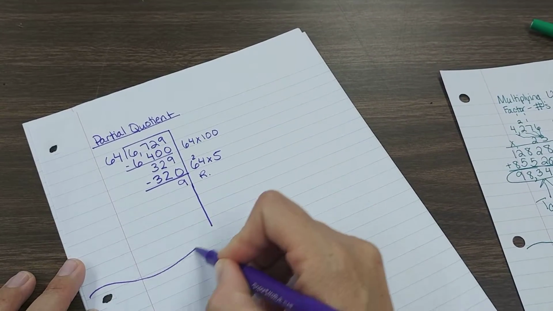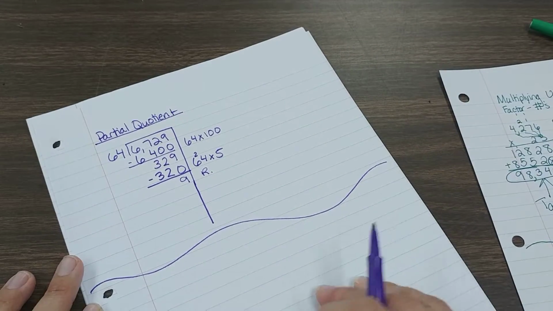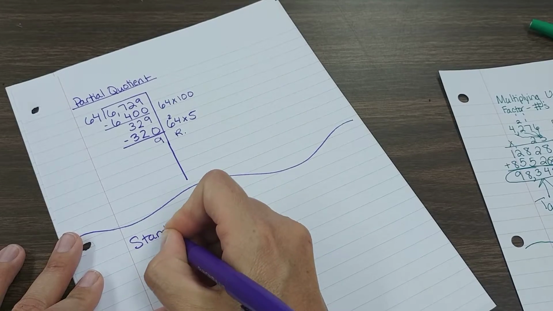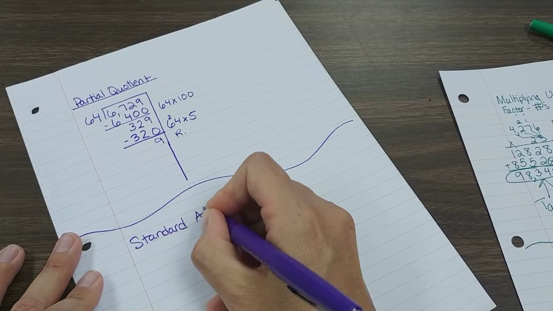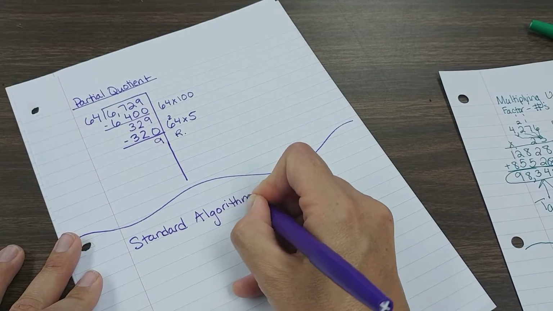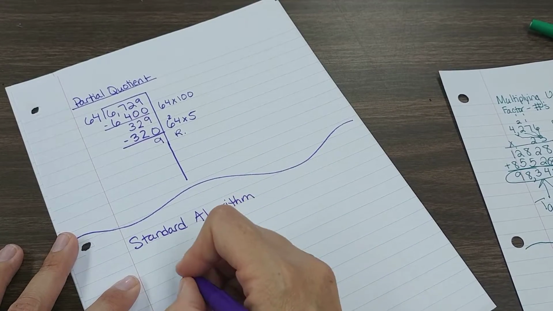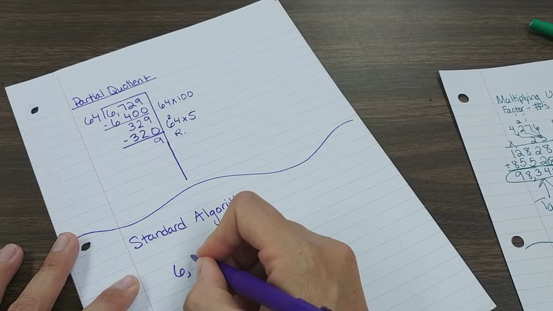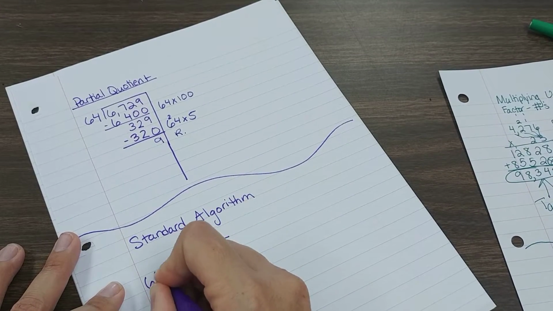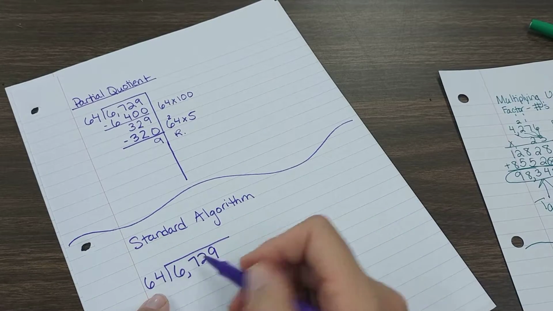Now, some kids really wanted to learn the standard algorithm. Standard algorithm is the way we were taught. Let's use the same number: 6,729 divided by 64. So we're still doing the same practice.